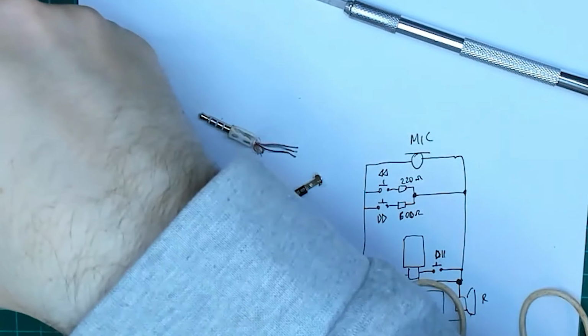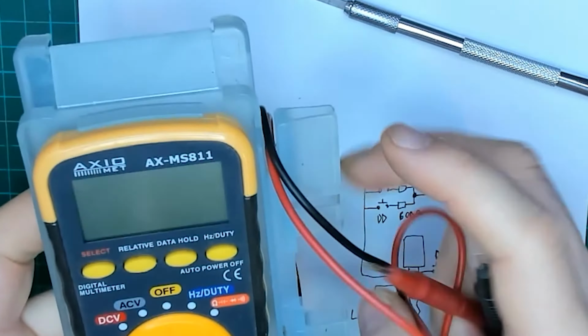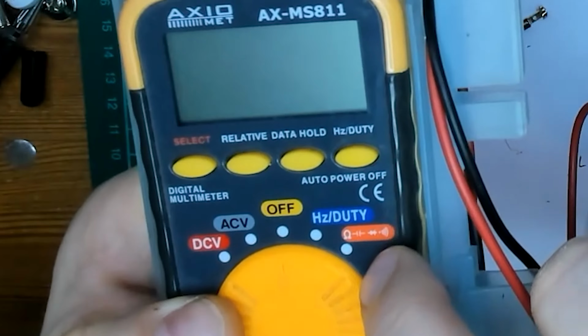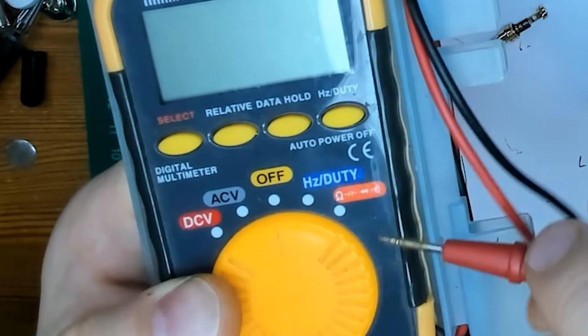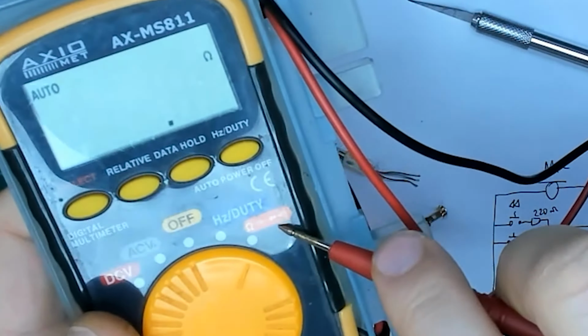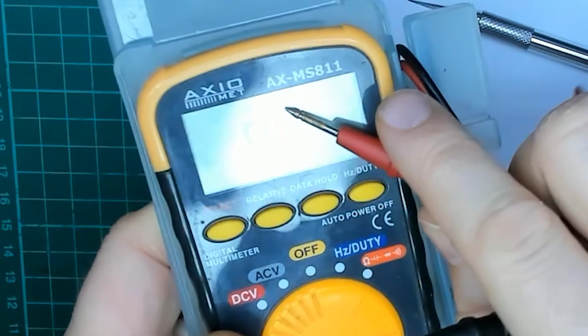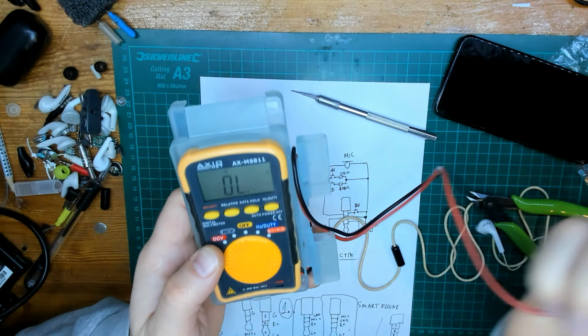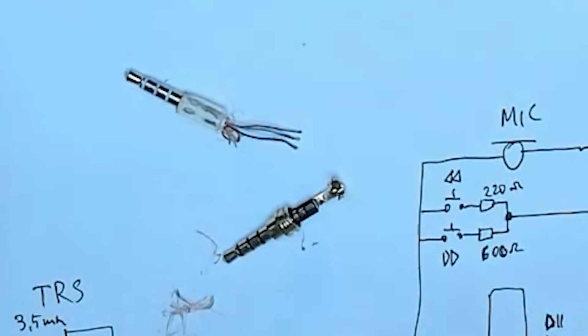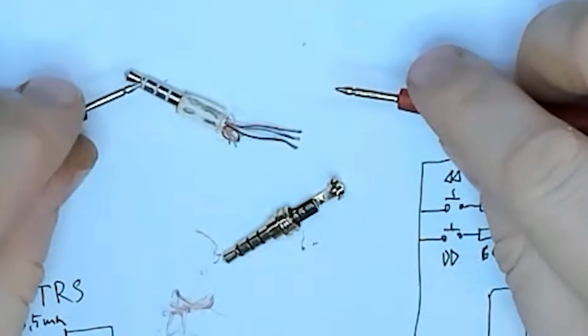And let's use a multimeter. Where it shows this little beeper, or like here it shows some kind of icon where it should beep, you put it here, select, and you see it here. Alright, try it. It beeps. Yeah, it does beep. So let's test it.